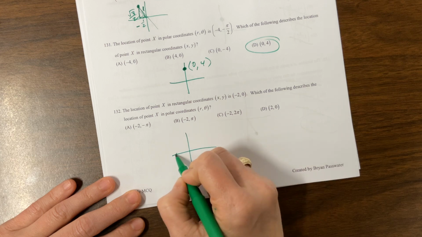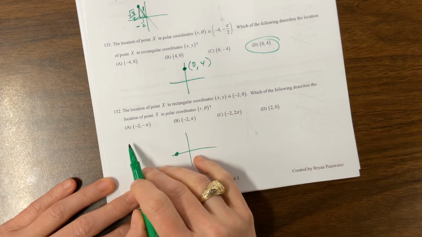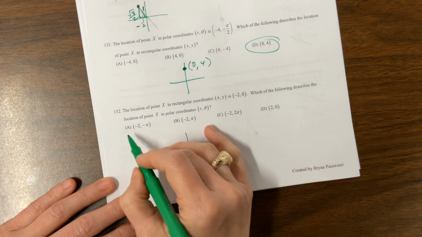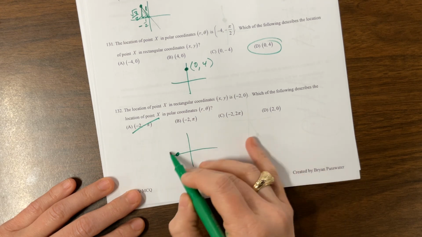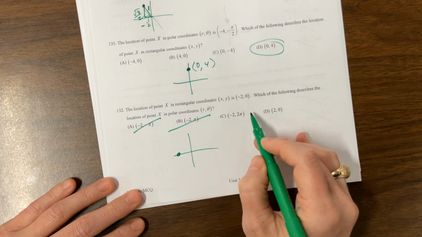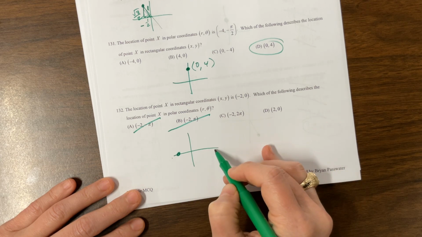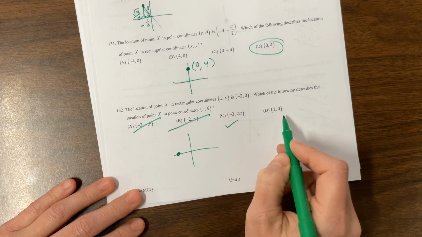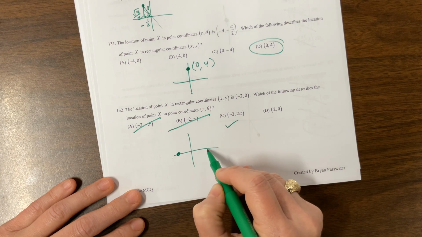The rectangular coordinate is negative 2, 0. Which describes it? If we did negative pi and then we went negative 2, we'd be over here, so that's no good. If we go pi and we go negative 2, that's also over here, no good. 2 pi takes us here, and negative 2, that is good. And then 0 is here, but with a radius of 2 would put us over here, no good.